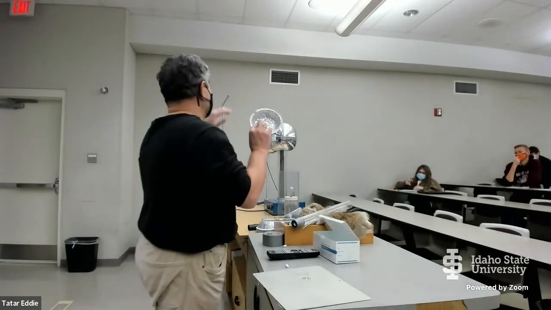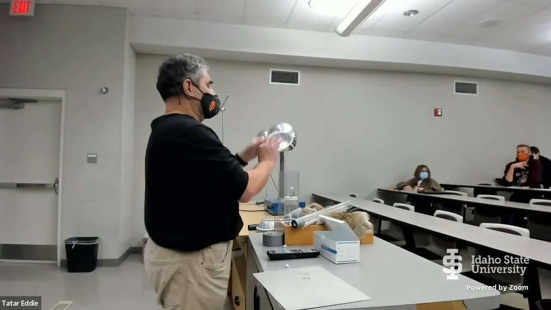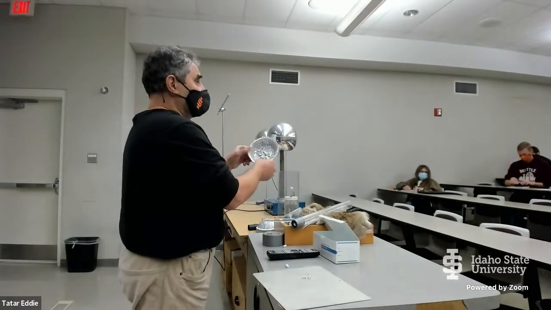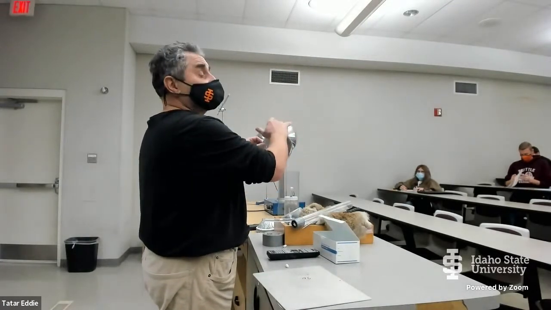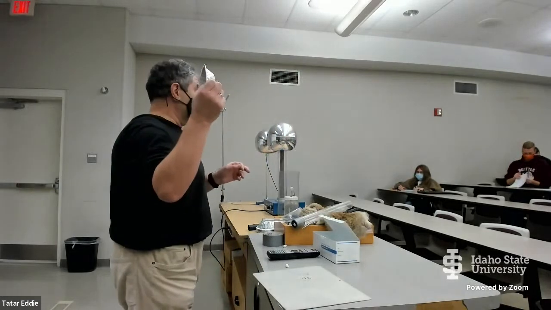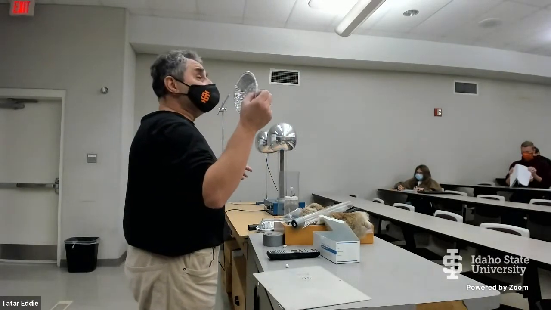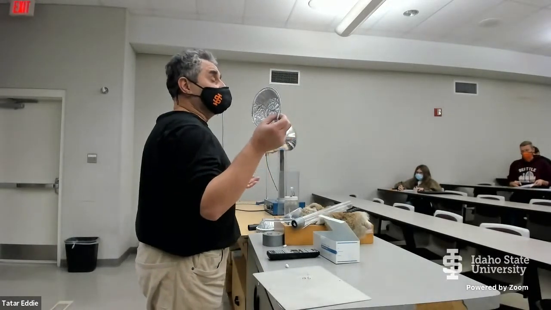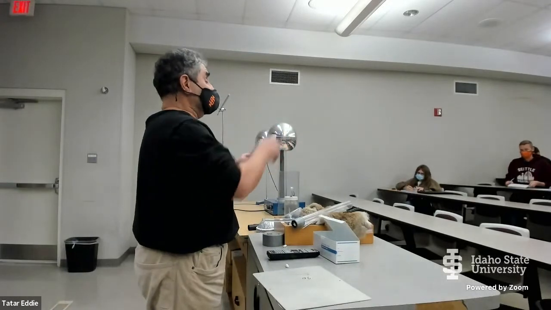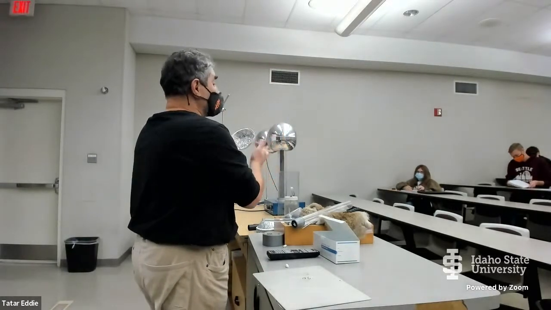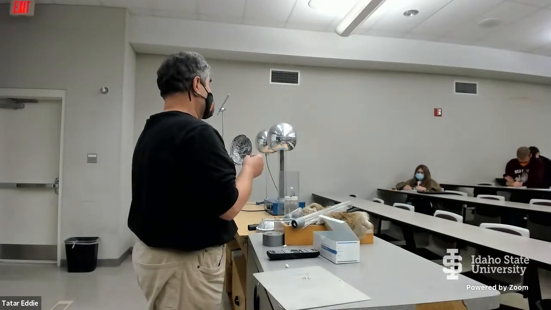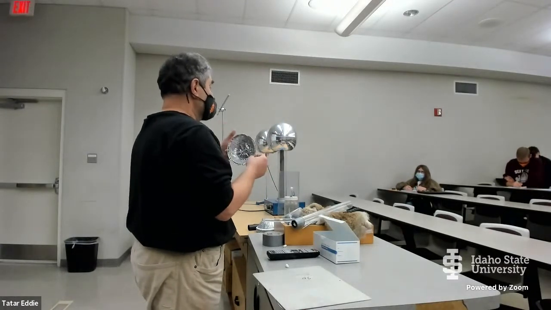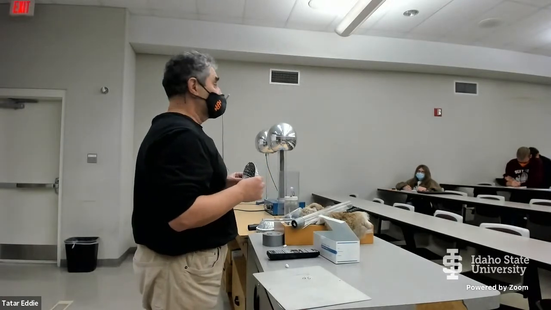So electric field lines may be created by this Van de Graaff, or it may be the electric field lines due to some charge that is on this piece of metal. It doesn't matter where the charge is. Electric field lines are always perpendicular to the metal surface, locally, perpendicular to the surface.